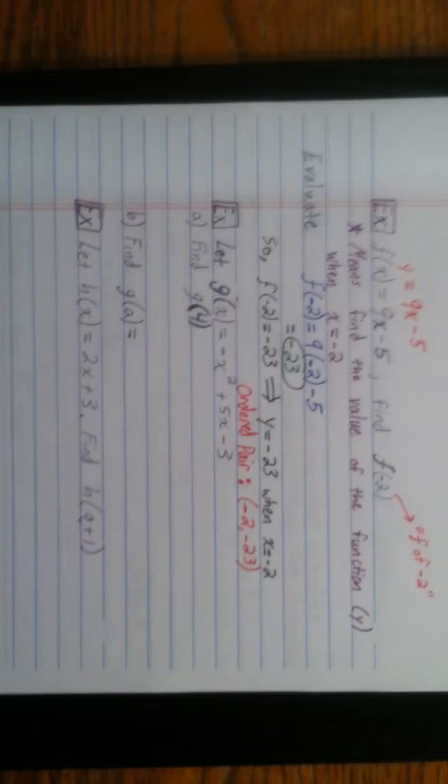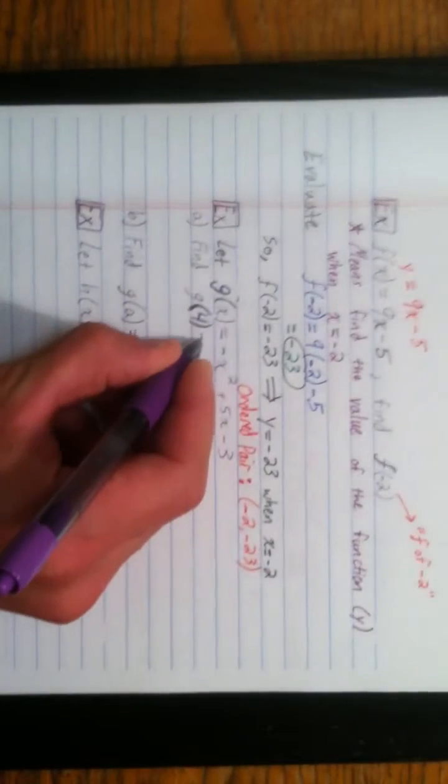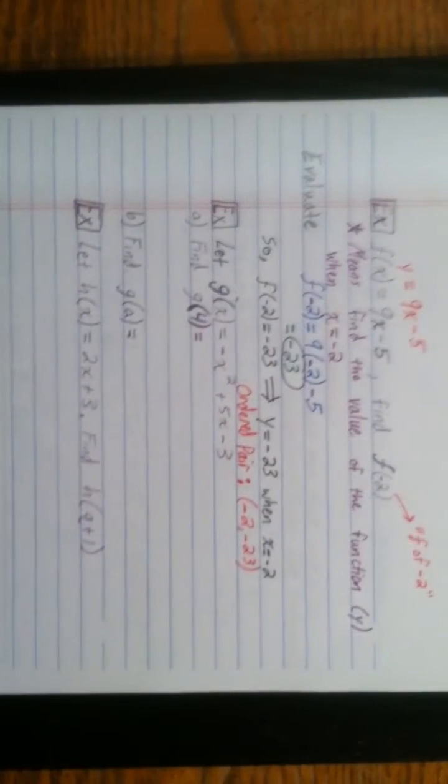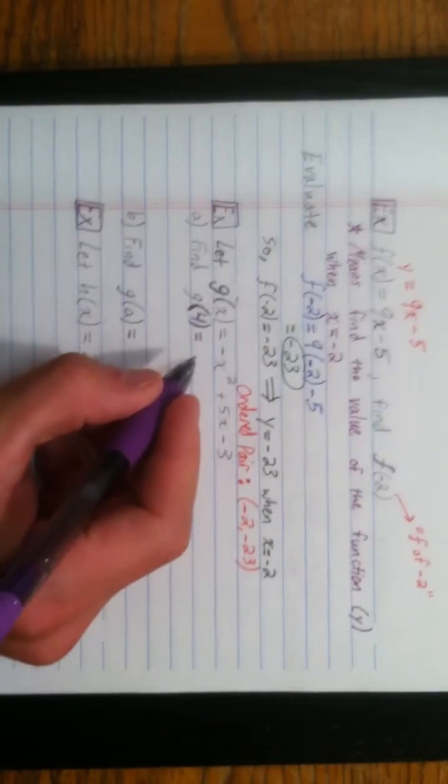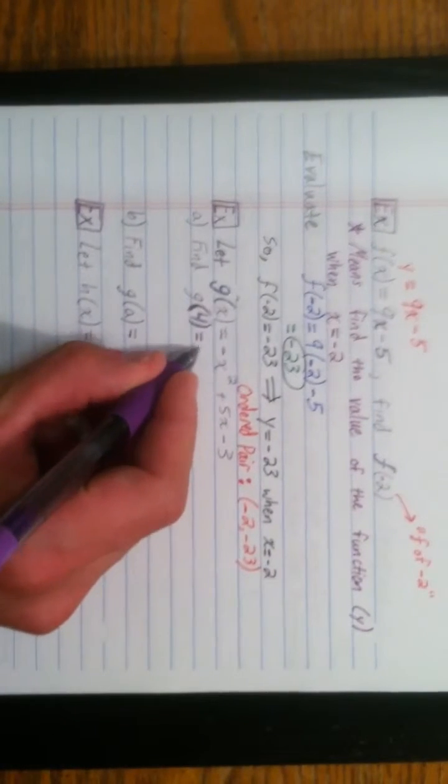Here, part A, we're being asked to find what is g of 4. In other words, what would we get for a y value if we plugged in 4 for our x value? Now here's where you want to be careful, and I would suggest anytime you're plugging an x value into a function, you always put it in parentheses. An example like this really demonstrates why.